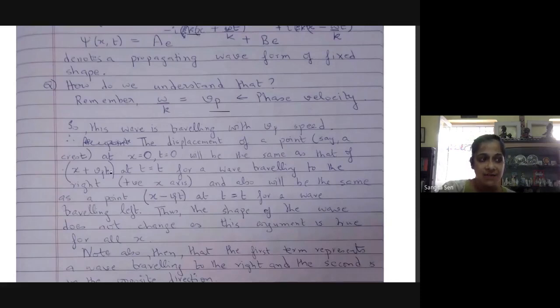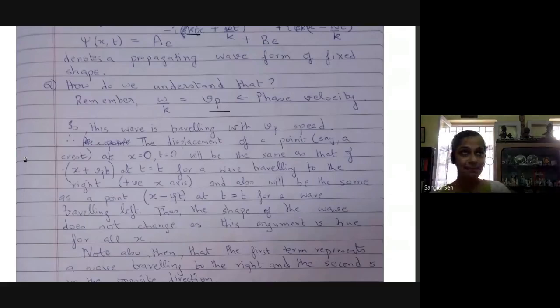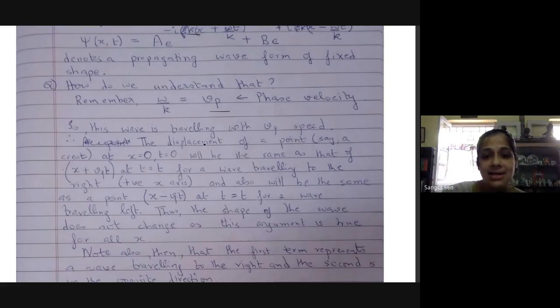And when it travels, you think of a wave traveling as particles being displaced at various positions by various amounts. So I am going back to a very mechanical wave picture. It's not really particles moving, but it's easier to think of it like this. It's the displacement of a point, say a crest point, if it is at x equal to 0 at t equal to 0. So let's say there is a crest at x equal to 0, t equal to 0.